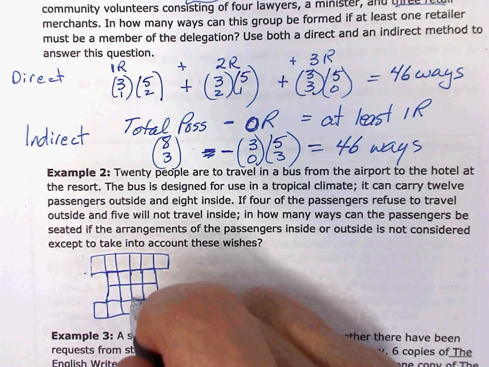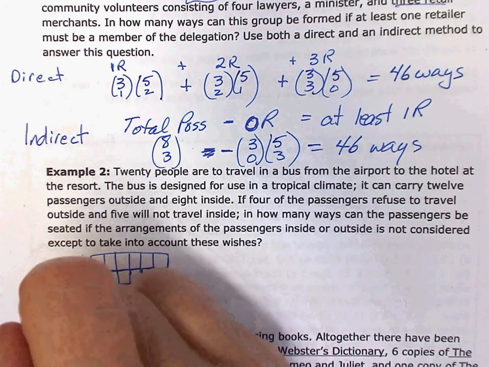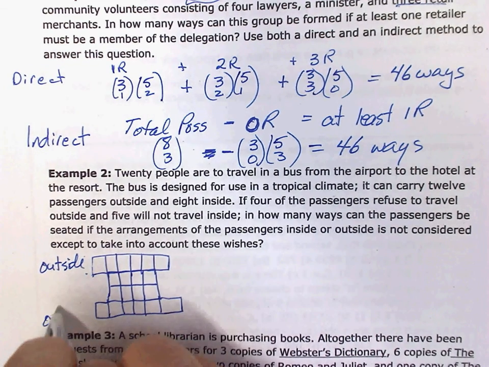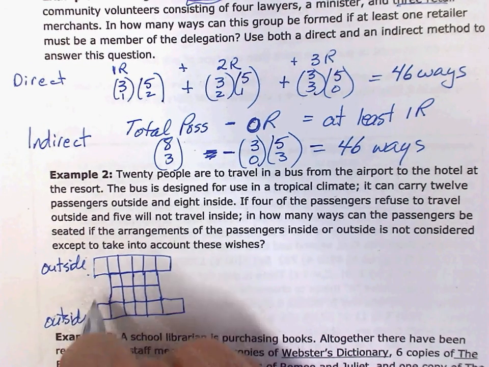Look, I'm not an artist, so this is outside. It helps visualize the problem. And this is inside people.